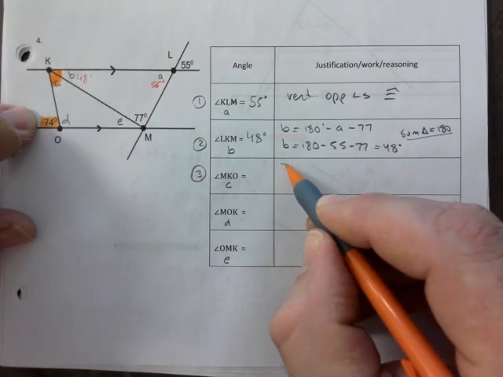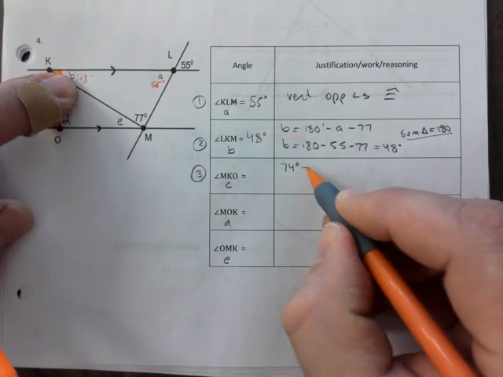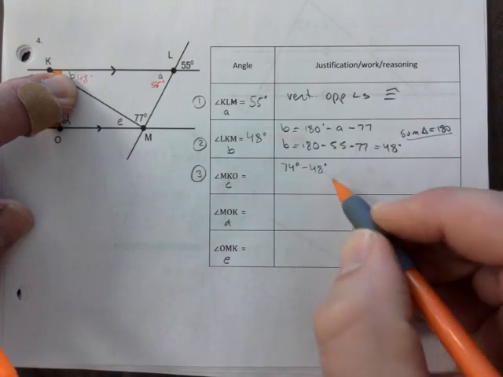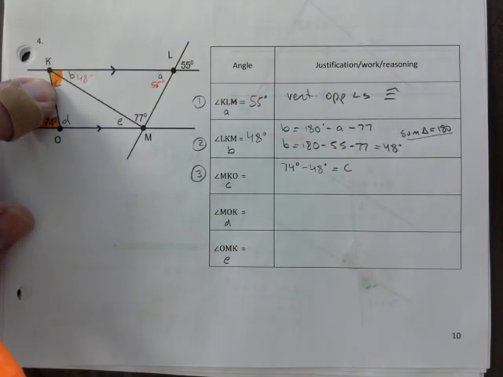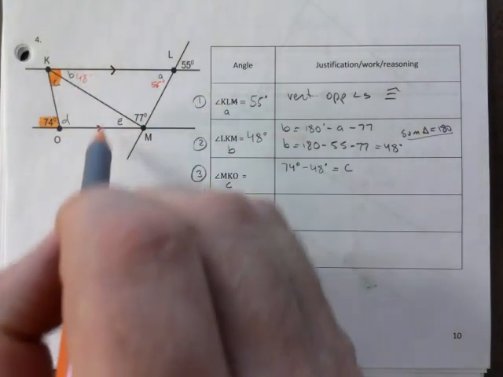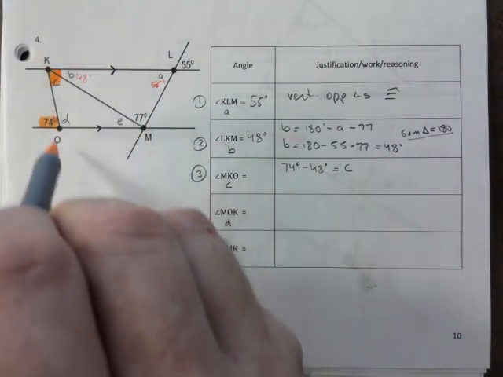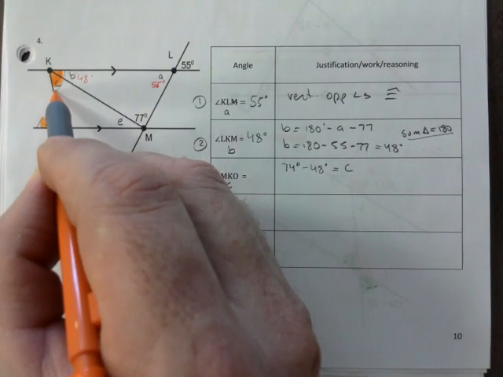So watch what I'm going to do here. This is my third go at it. I'm going to say that 74 minus the 48 degree angle here will give me angle C. Does that make sense? I need you to understand what's happening. If these are parallel lines and this is the transversal that connects them, this is alternate interior to the whole thing.